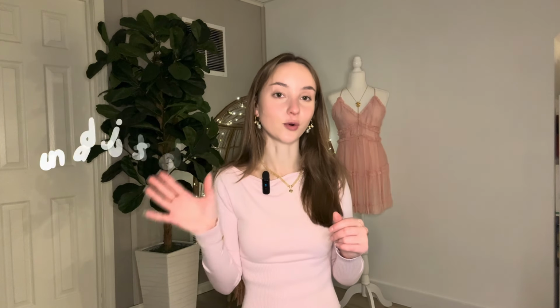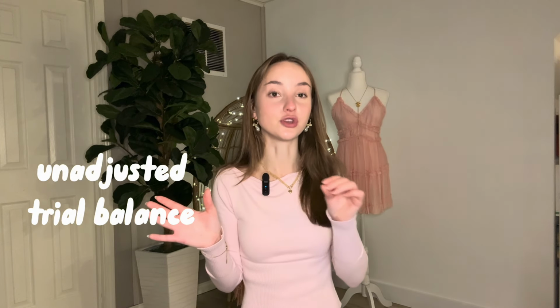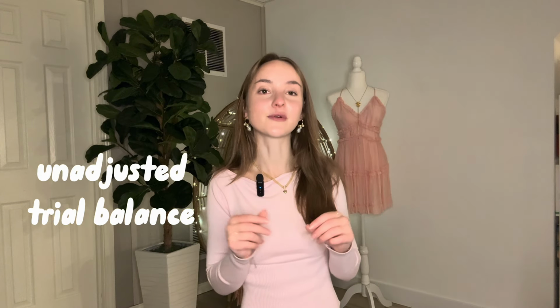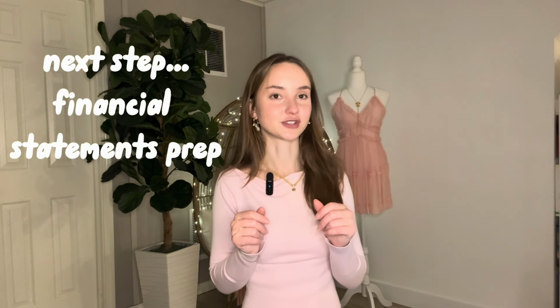So I will debit my asset account and I will recognize that accrued revenue at the end of my accounting period. Once these adjusting entries are made, we're going to take our old unadjusted trial balance and tweak it a little bit to show the new debit and credit values, and we're going to create our adjusted trial balance. The adjusted trial balance is your greatest tool for making your financial statements.